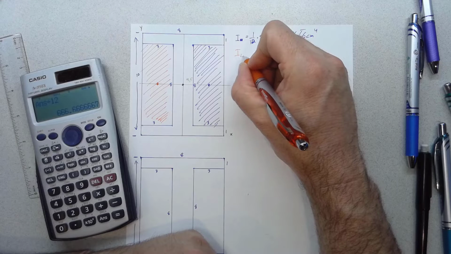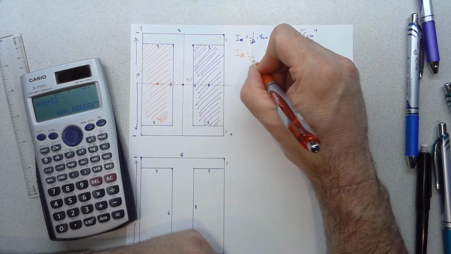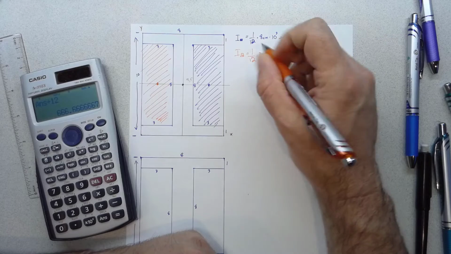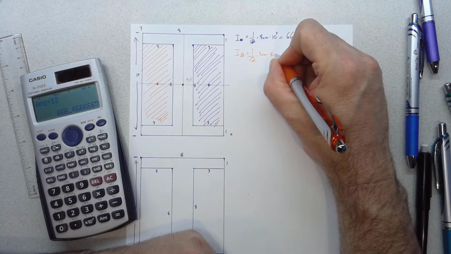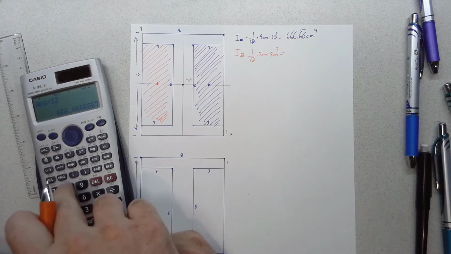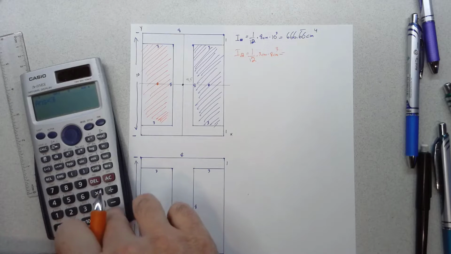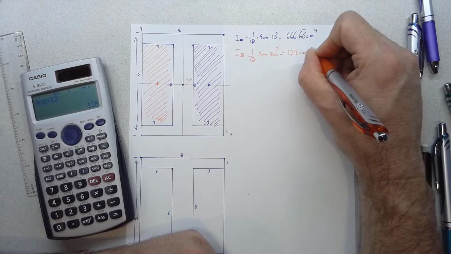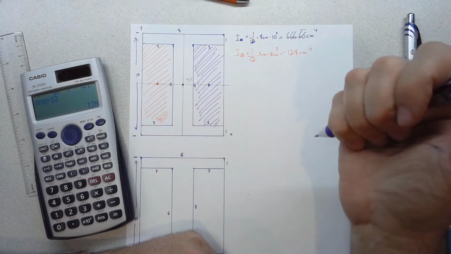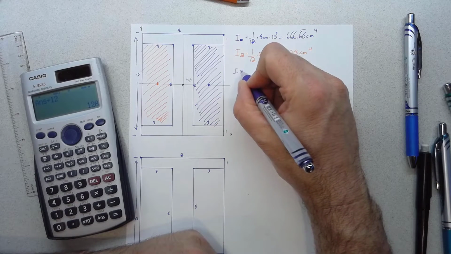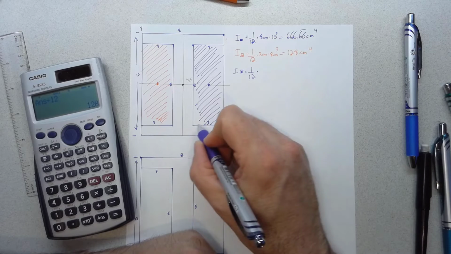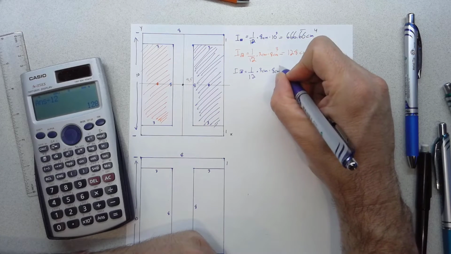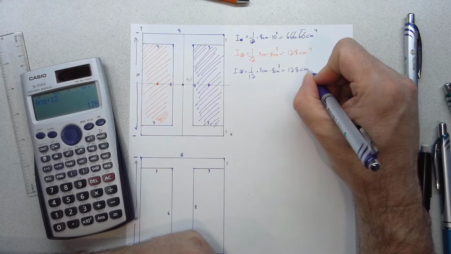So I orange is equal to 1/12 the base, the distance parallel to the axis we're looking about, so that's 3 centimeters, times the height, that's 8 centimeters cubed. So 8 to the third times 3 divided by 12 is equal to 128 centimeters to the fourth. Hopefully you can see that the purple is going to be just the same. I purple is 1/12 times its base of 3 times its height of 8, so it's also going to be 128 centimeters to the fourth.